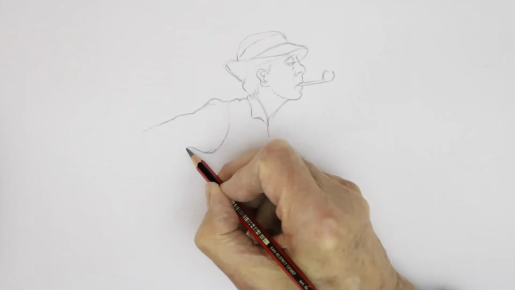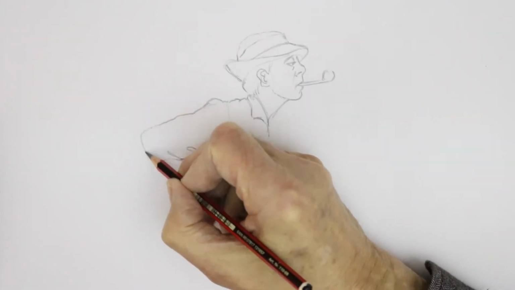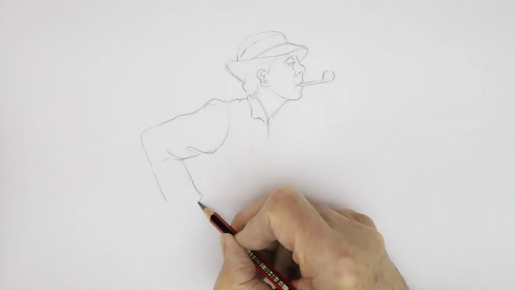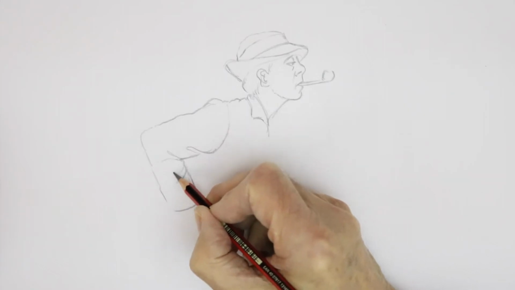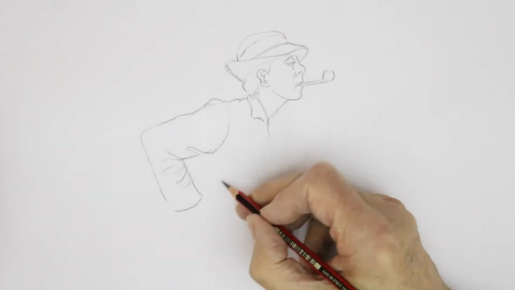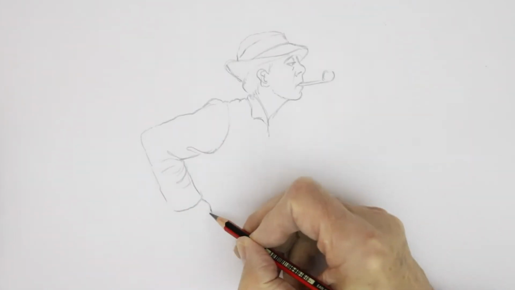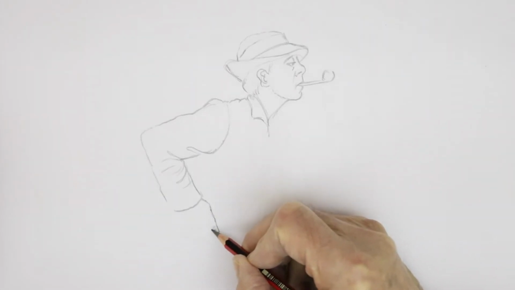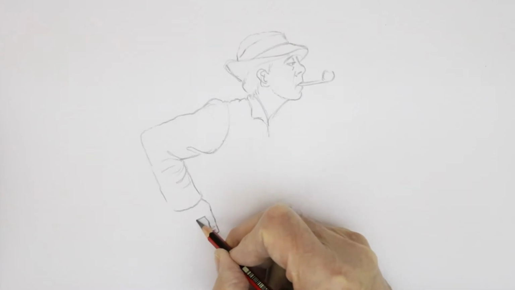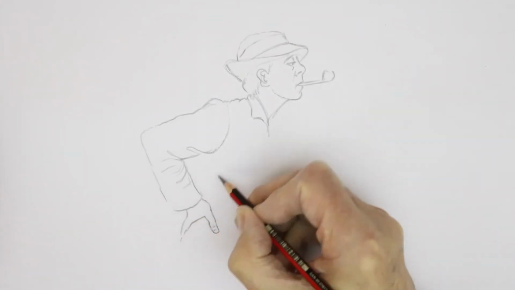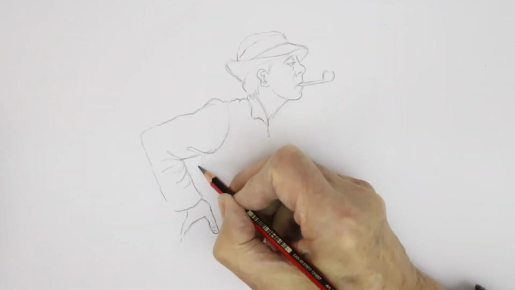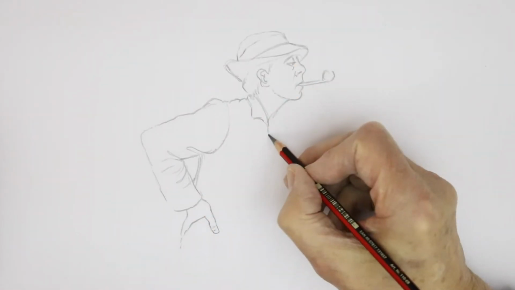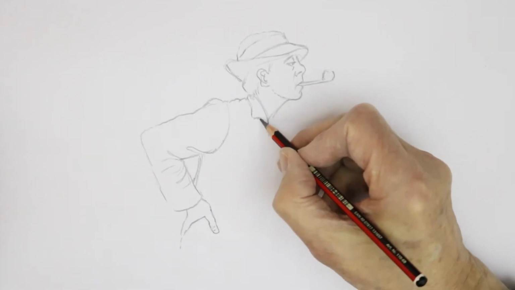There's a seam like that, and coming sharply forward. These wrinkles here, and his thumb kind of latched onto his hip here like that, and his hands kind of going behind him like that, and you get the angle of his jacket coming in like that. See that kind of forward pose there.